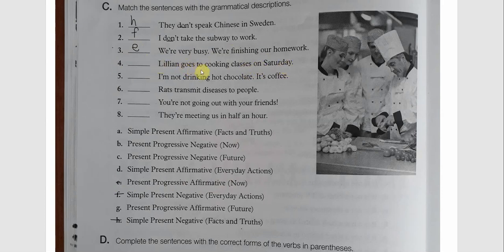Number 4, Lillian goes to cooking classes on Saturday. All right, so let's see here. This is present and it is affirmative. So we have this one. No, no, no. Here we go. So is it a fact and a truth, or is it an everyday action? It's an everyday action. Look, classes on Saturday. So that's a D.